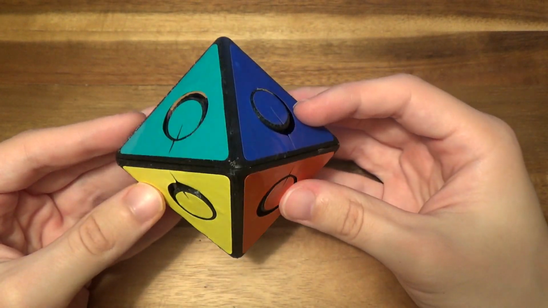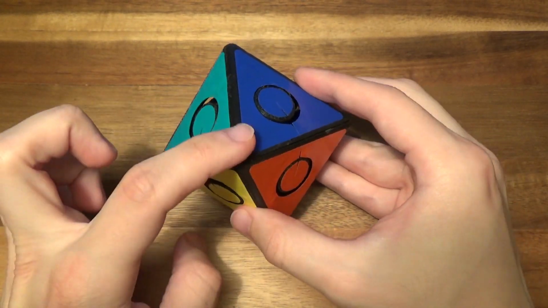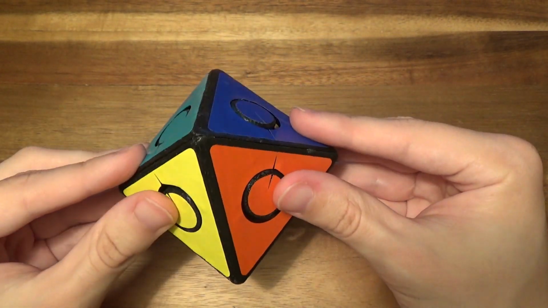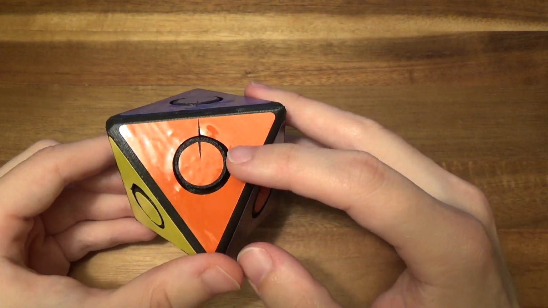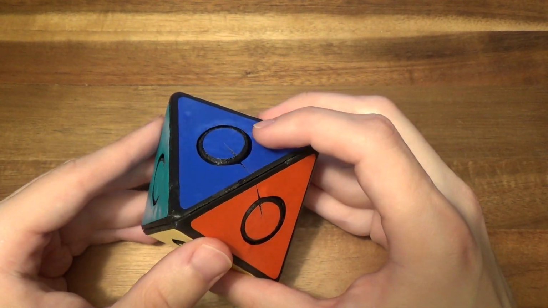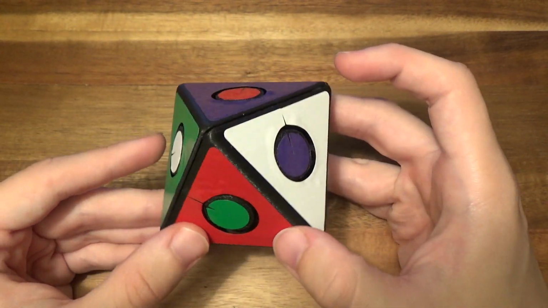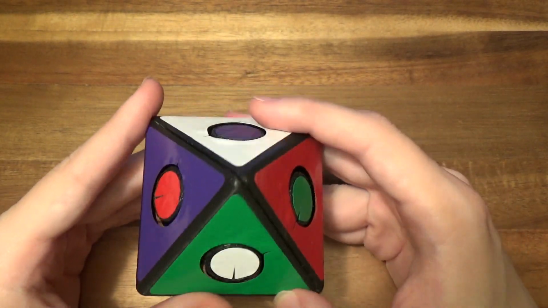Alright, and the first layer of the O Octahedron is complete. You can see that the cyan, blue, yellow, and orange pieces are all in, and they also match the cuts. And this meant that I did have to turn some of these circles around before they actually fit in. So now it's time to do the last layer.